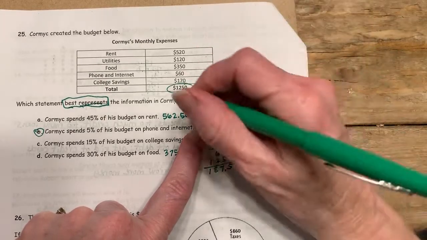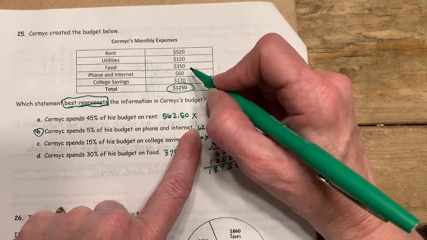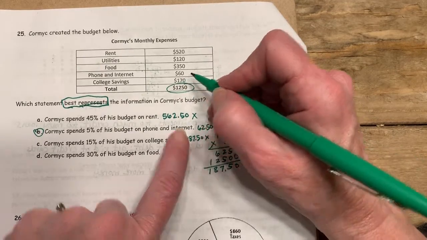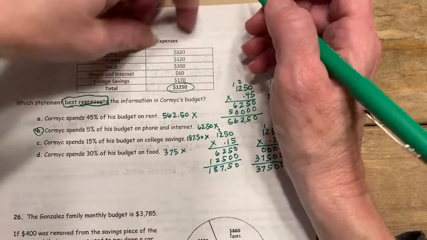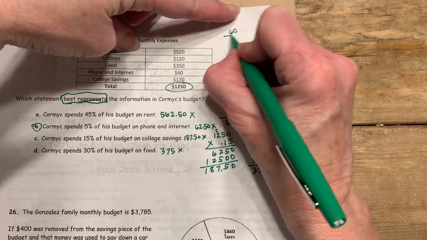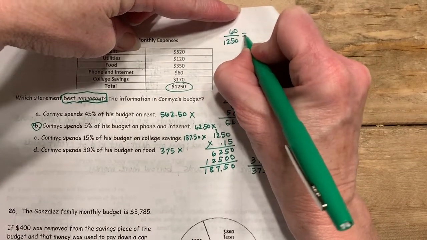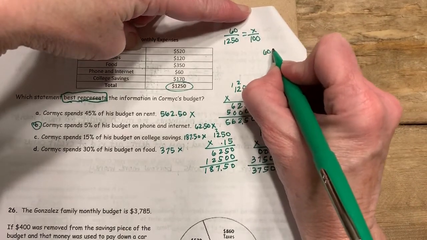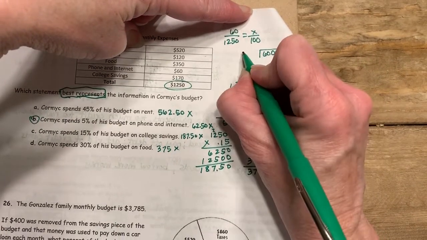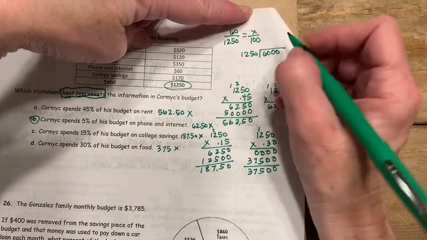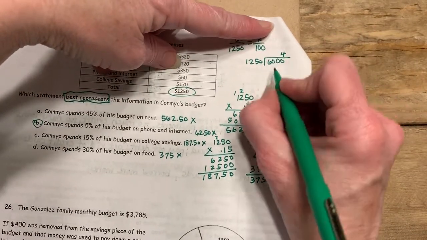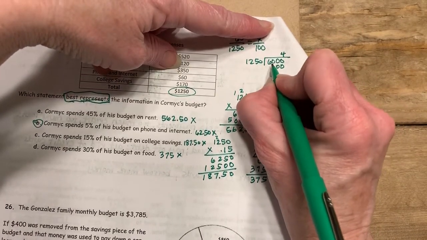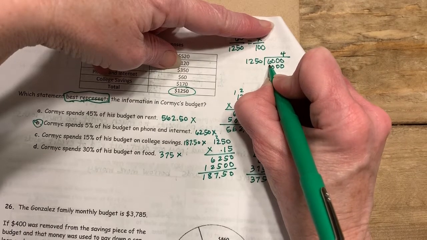If you tried to figure out the actual percent that he spends, let's do this a little differently. Let's do 60 over 1250 and actually find the percent. Then we would get 6,000, and if we divide it by 1250, it would go 4 times: 0, 20, 8, 10, it would be 5,000.